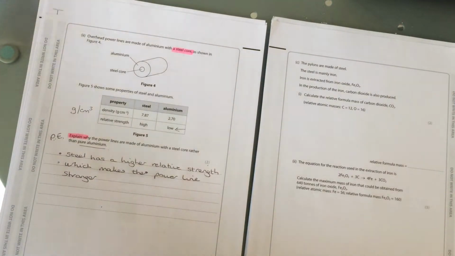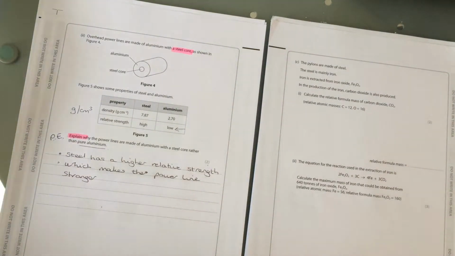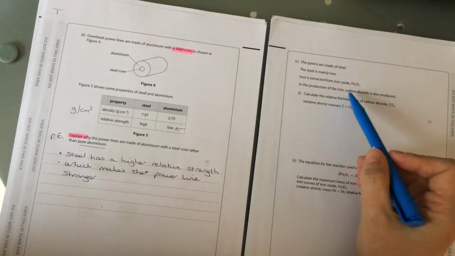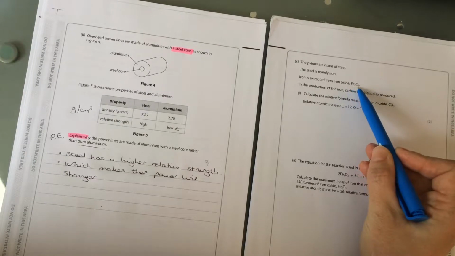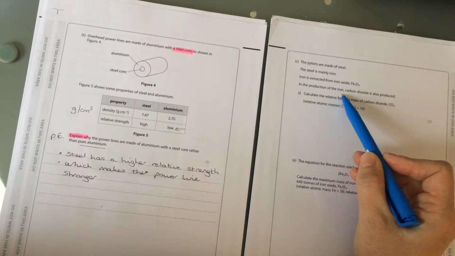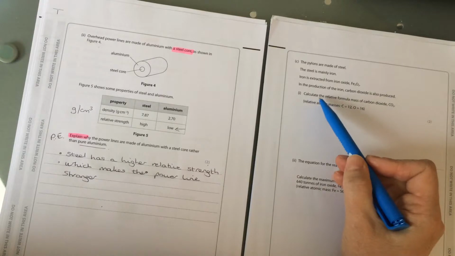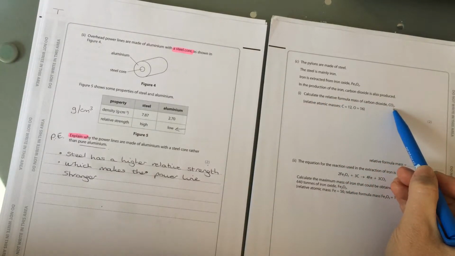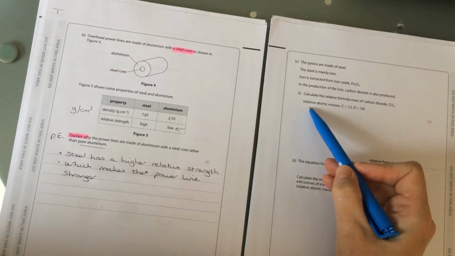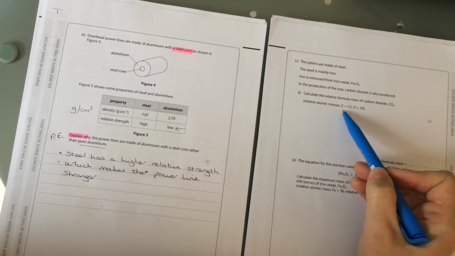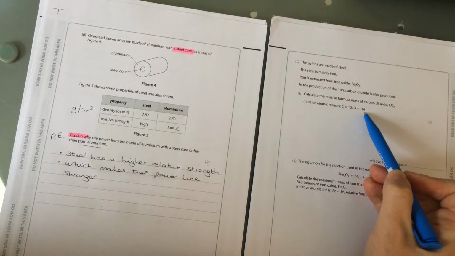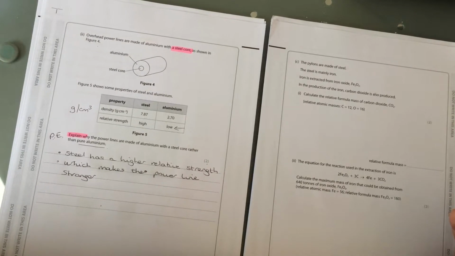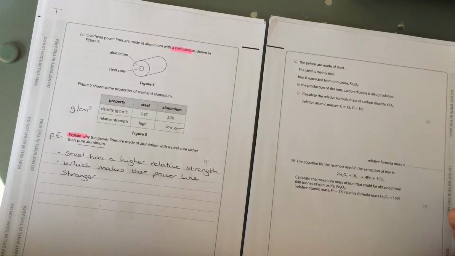And part C, it says the pylons are made of steel. The steel is mainly iron. Iron is extracted from iron oxide Fe2O3. In the production of the iron, carbon dioxide is also produced. Calculate the relative formula mass of carbon dioxide, CO2. So they've given me the relative atomic masses. Carbon has a mass of 12, oxygen has a mass of 16. If they didn't give this to me, remember that I do have a periodic table at the back of my exam paper, so I could look it up on there.